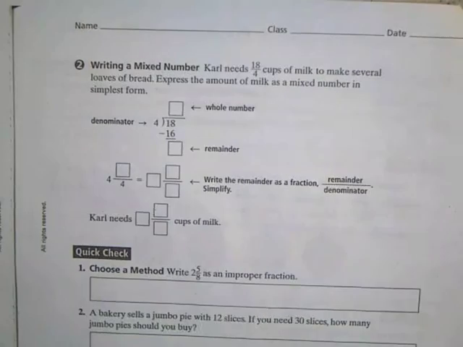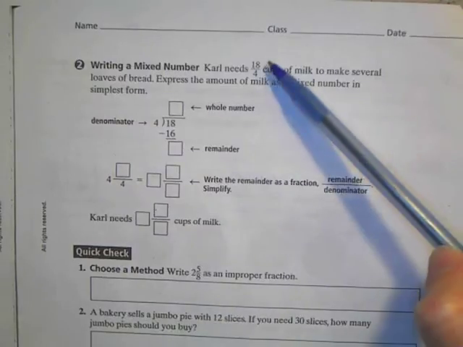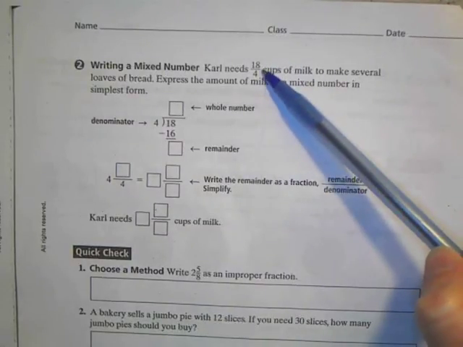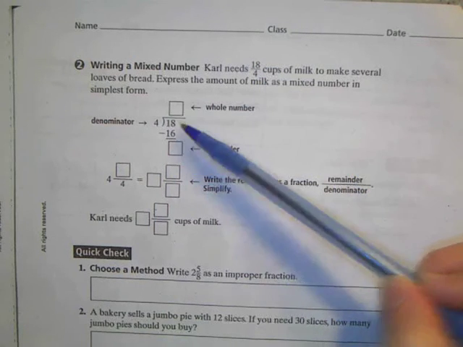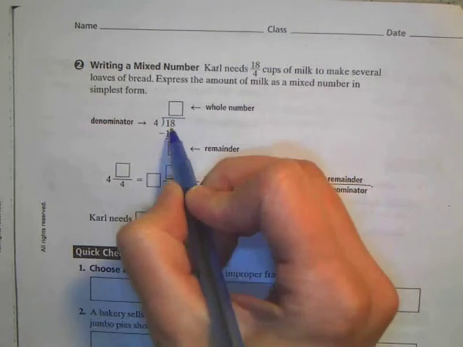Writing a mixed number. Let me get this adjusted for you. Here we go. Carl needs 18/4 cup of milk to make several loaves of bread. Express the amount of milk as a mixed number in simplest form. Basically what we do here, as you'll recall from previous lessons, this fraction bar also acts as a division bar. So we can take the numerator and divide by the denominator.